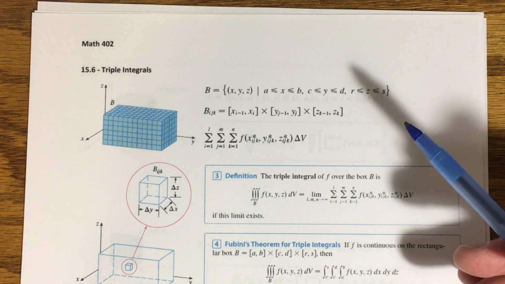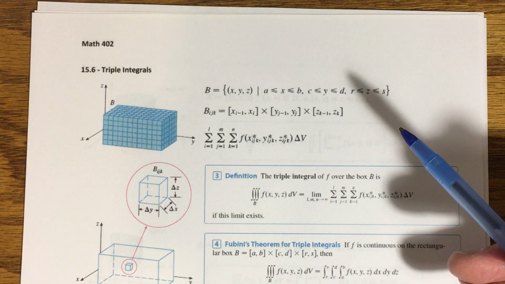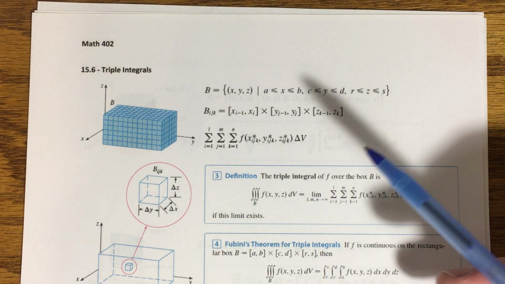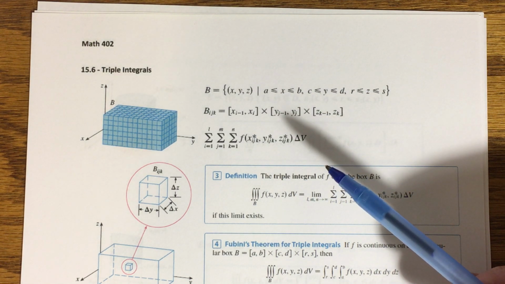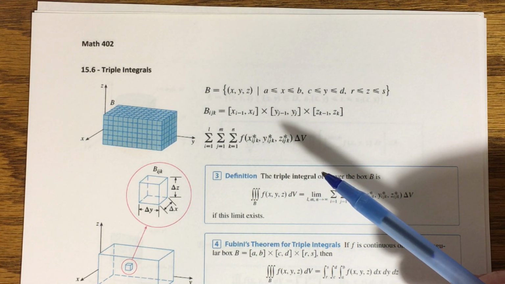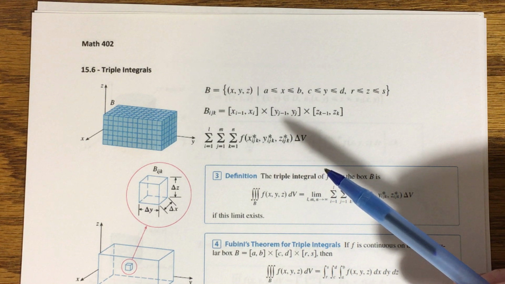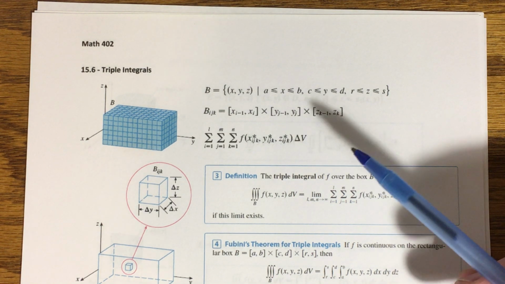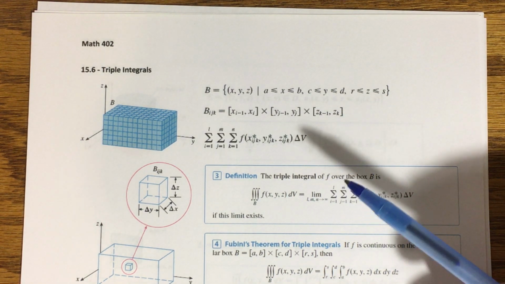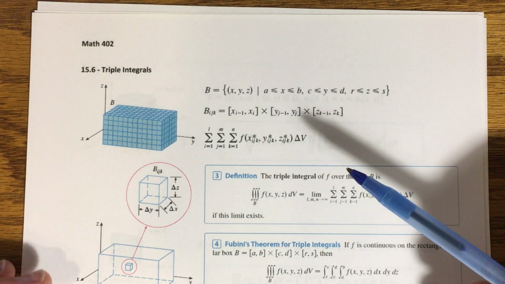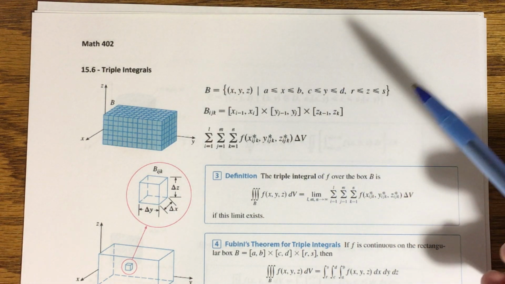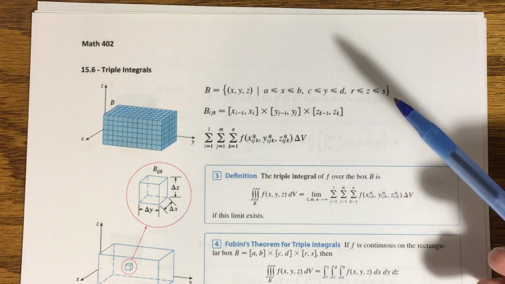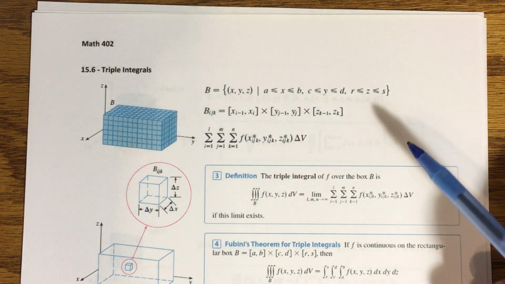Now, moving that up one more dimension, if we're looking at functions of three variables, the domain of those functions are subsets of three space. So they contain ordered triples. Now we need to come up with a way of integrating functions that have three variables where their domains look like solids, instead of plane regions like in the case of double integrals.